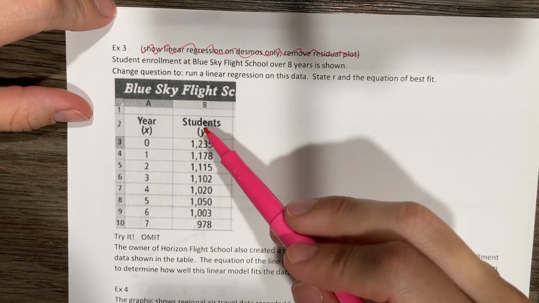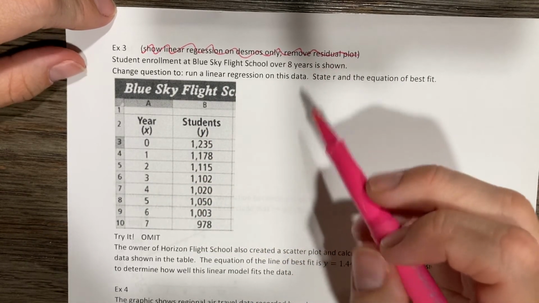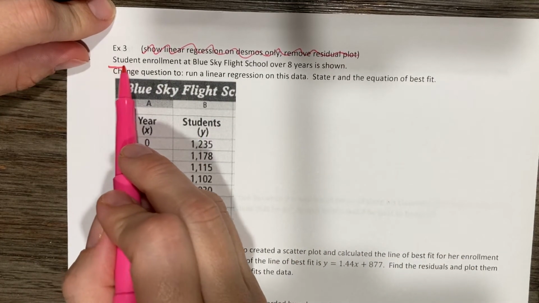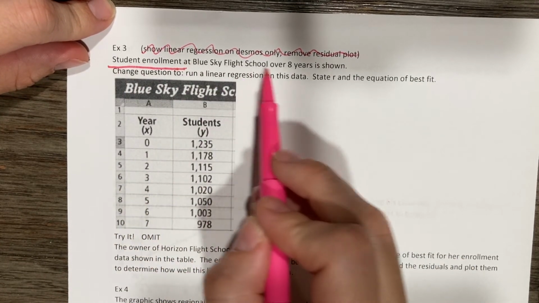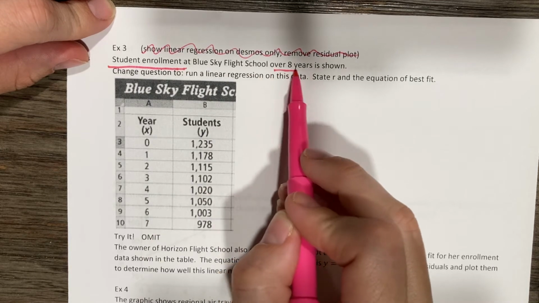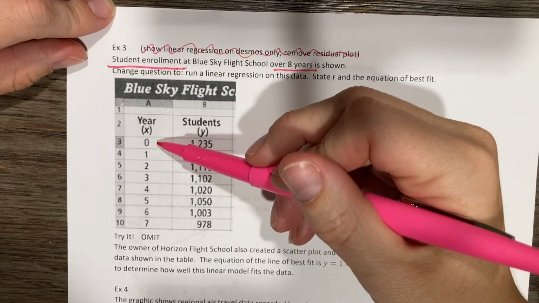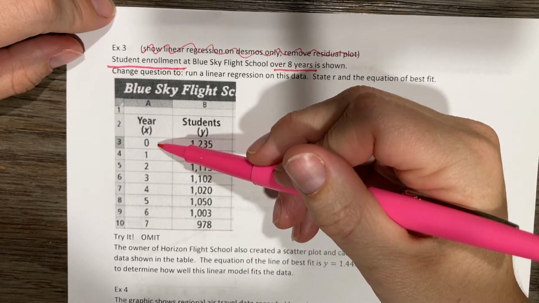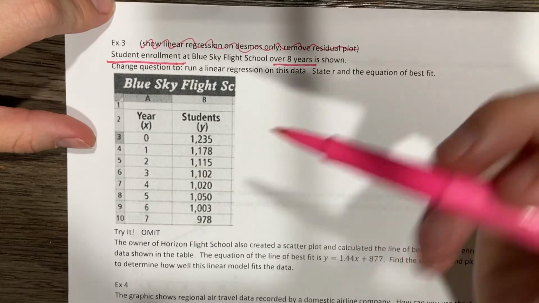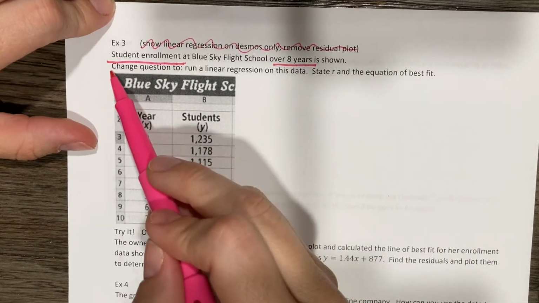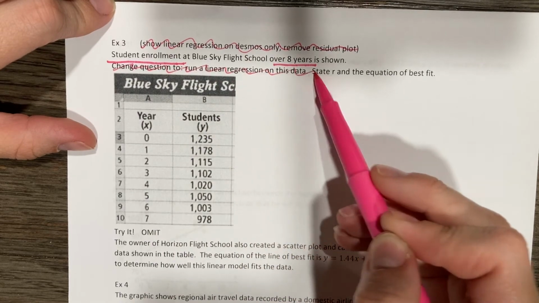This is student enrollment at Blue Sky Flight School over 8 years. So we're looking at student enrollment over 8 years. All right, so we have the 0 year up to year 7, and we're going to take this out as well.